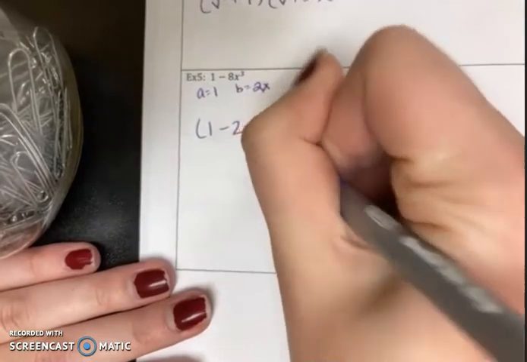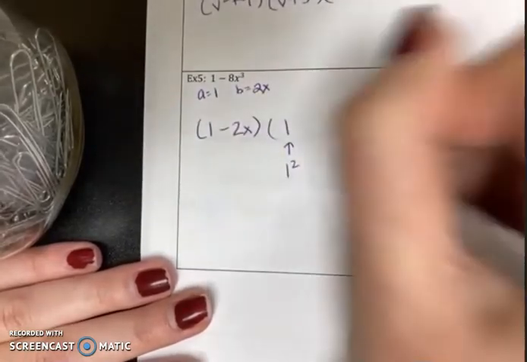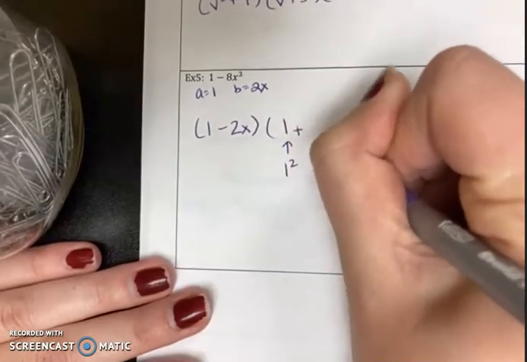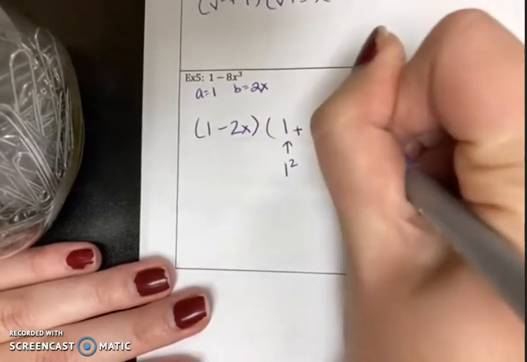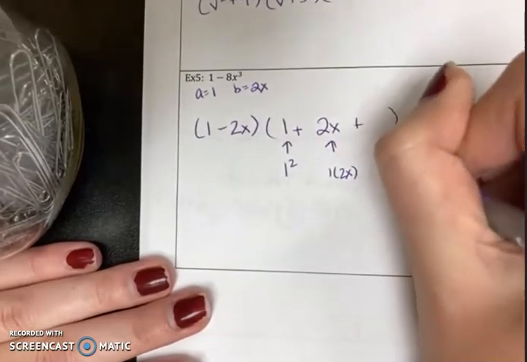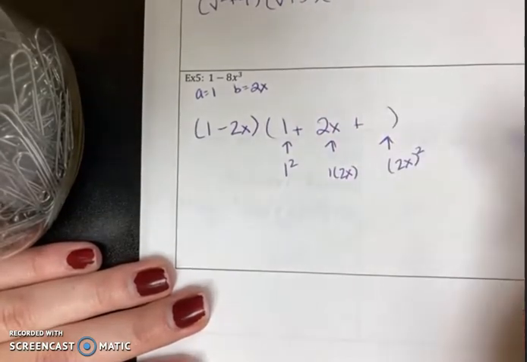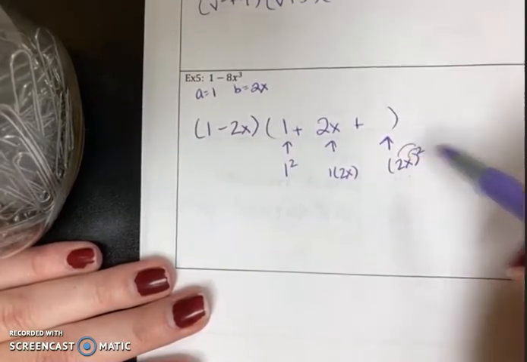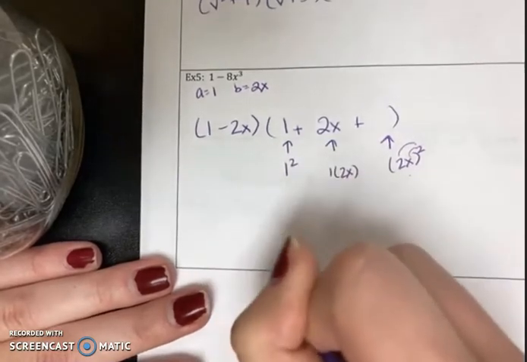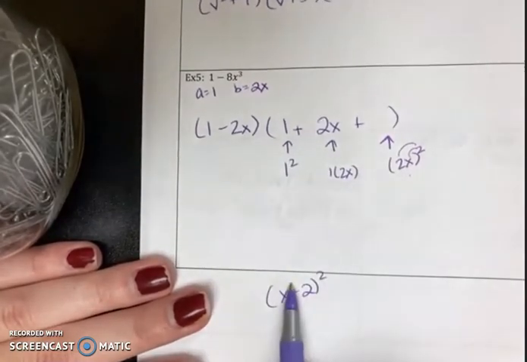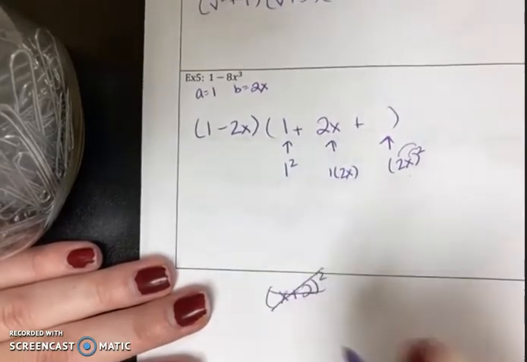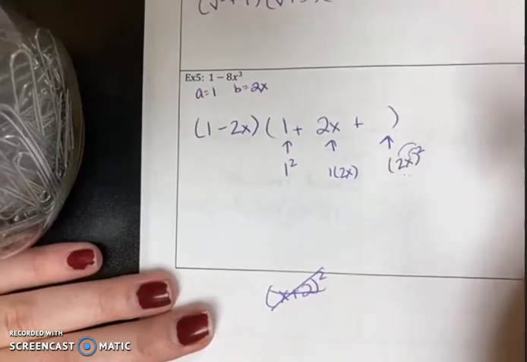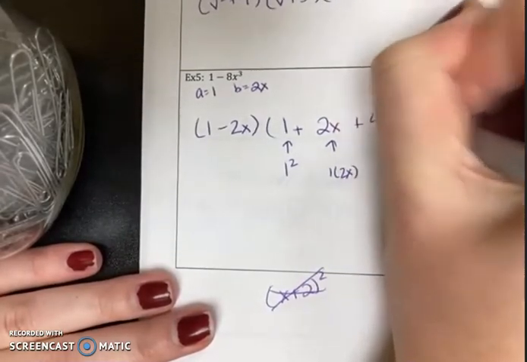And then here I would put 1 squared, which is 1, plus 1 times 2x, so that's just 2x, plus your b, so 2x being squared. Now here, you need to remember, if we're multiplying, it is okay to distribute. The only time we cannot distribute is if it's something like this, where we have addition or subtraction. So that's a no-go there. But if we're multiplying or dividing, we can distribute the power, meaning it is a 4x squared here.